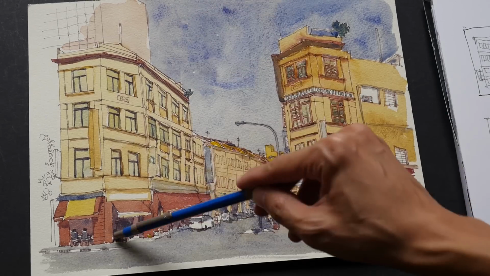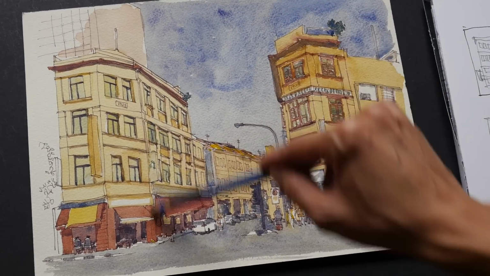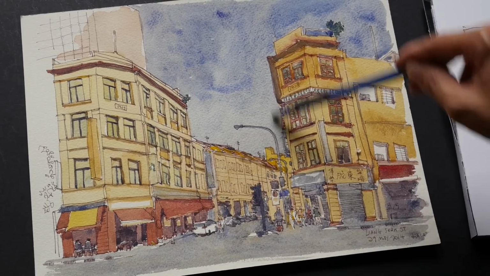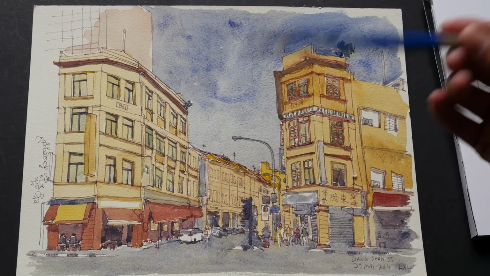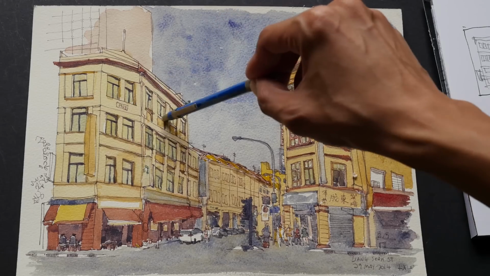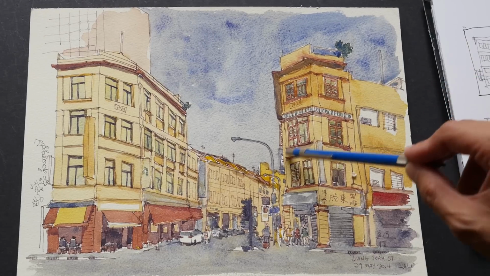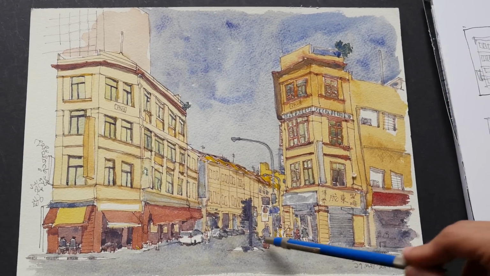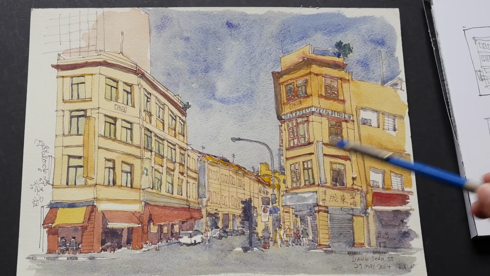So in this case, I drew in the blocks, the surface of the buildings in general shapes first. And then after that I fill in the windows, divide the buildings into different sections, and then I fill in the windows, the little details, the traffic lights, the people standing on the streets, cars parked along the streets and stuff like that. And then I add in watercolor. Let me show you another example.